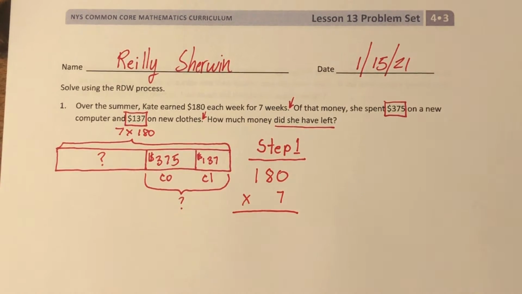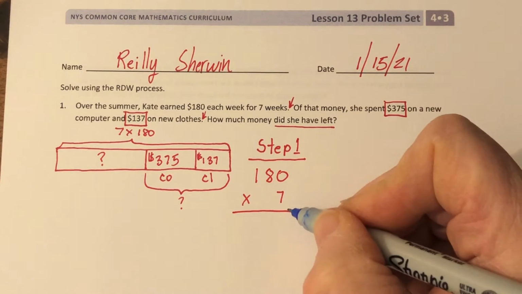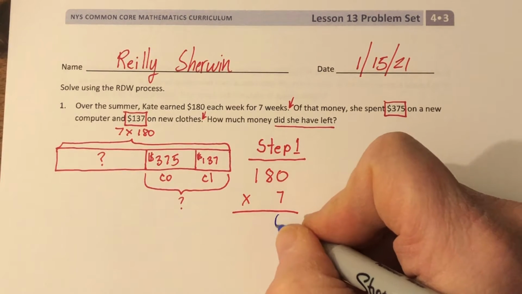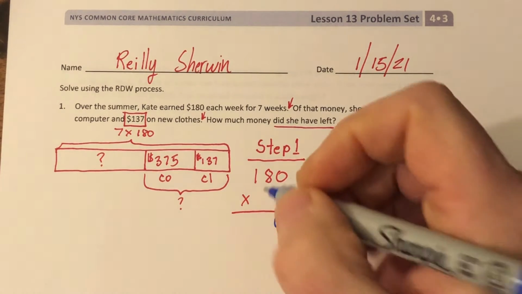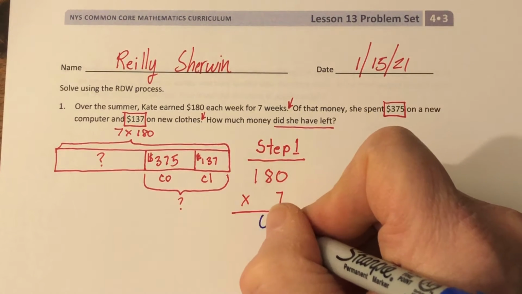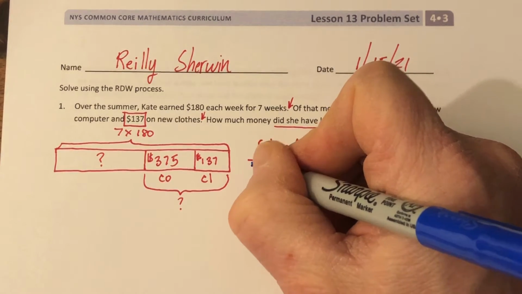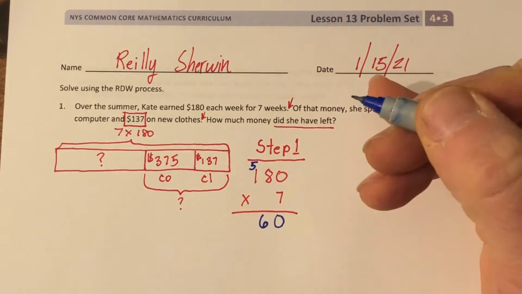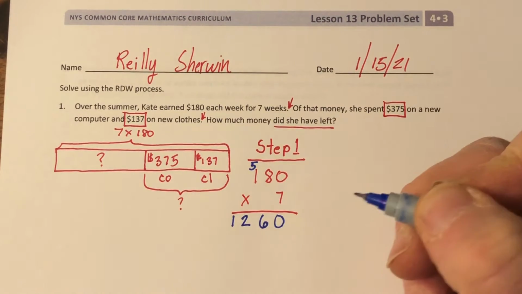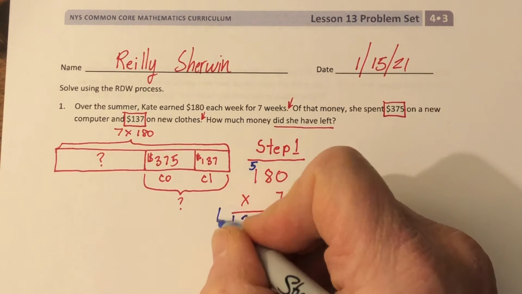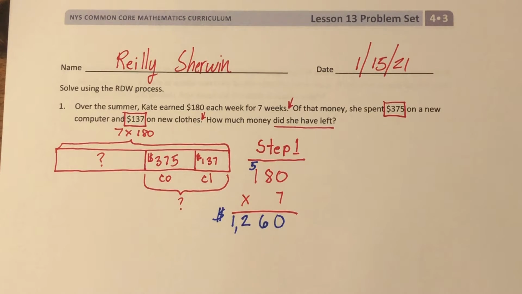I'm going to say 0 times 7, or 7 times 0 is 0. 7 times 8. Remember what that is? It's 56. Put down the 6, carry the 5. 1 times 7 is 7, plus 5, that equals 12. So she made $1,260 over the summer. It's a good amount, okay?